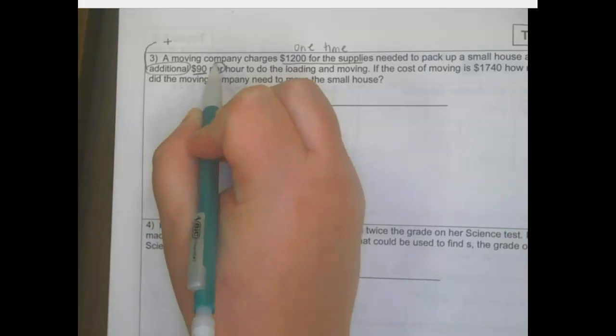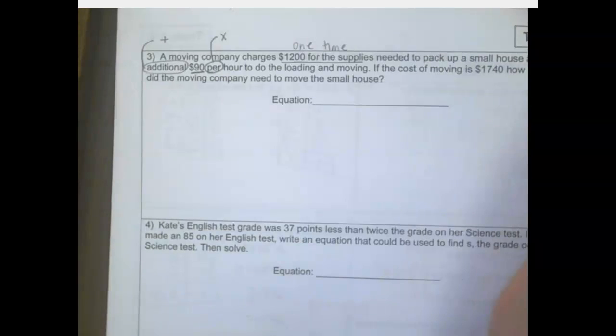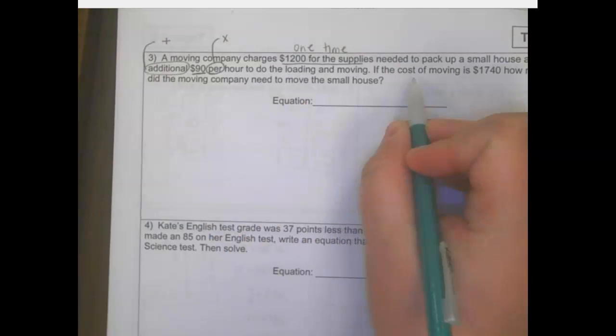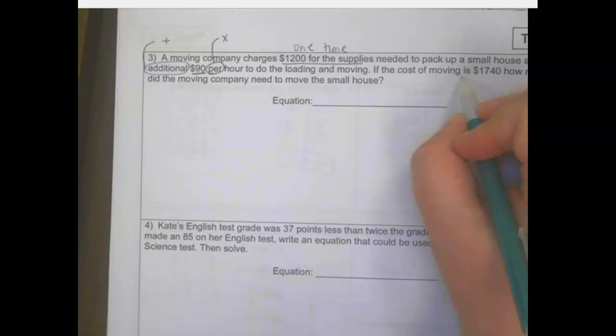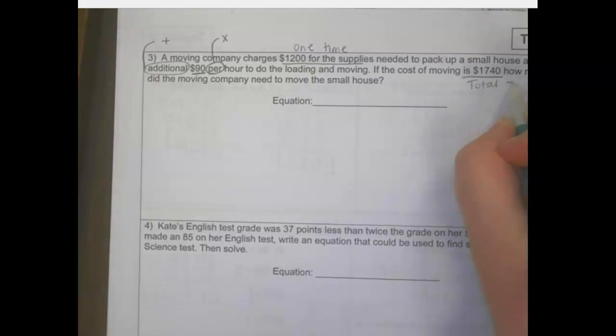Oh, there's another operation word. What does per mean? Multiplication. It could mean in some rare cases division, but most of the time it does mean multiplication. To do loading and moving. If the cost of moving is, that sounds like a total, doesn't it? So I'm going to put total, and I'm going to put an equal sign next to it.